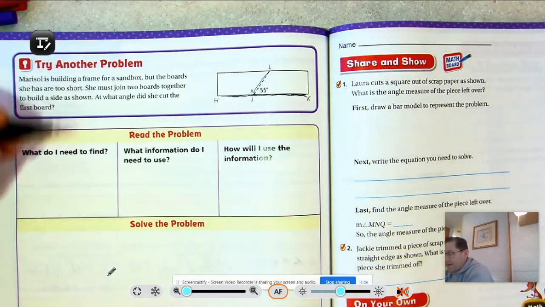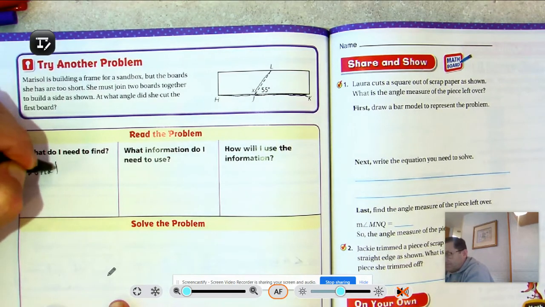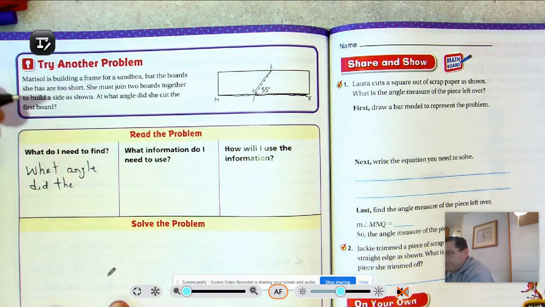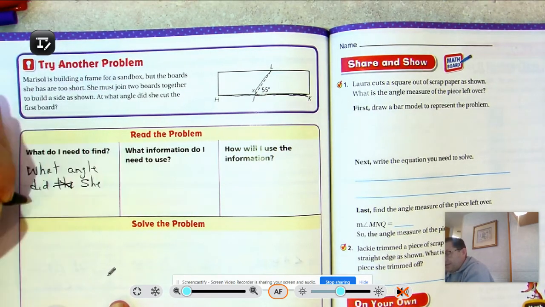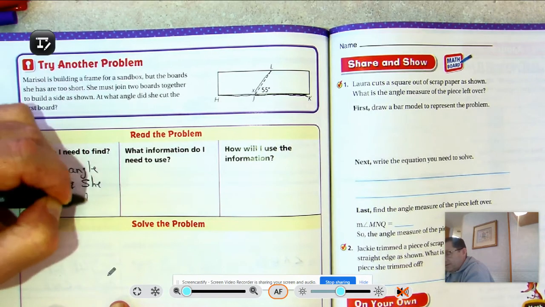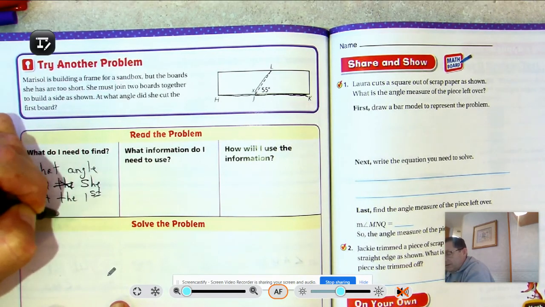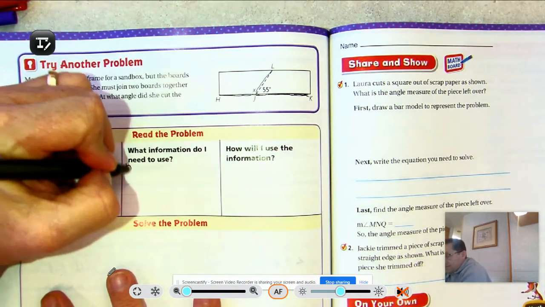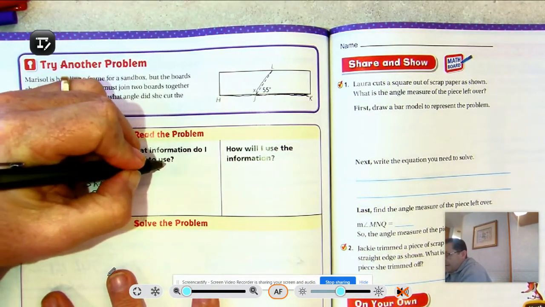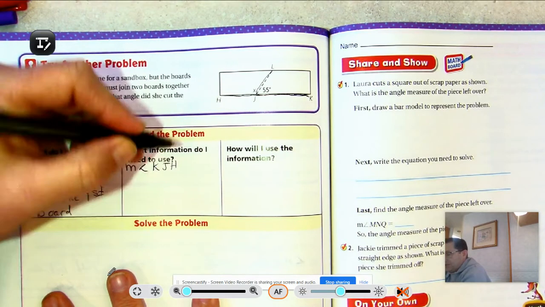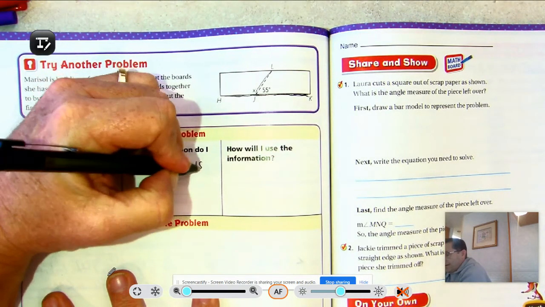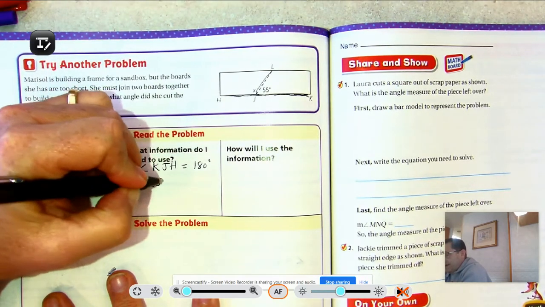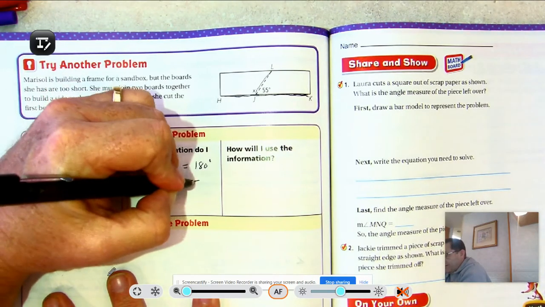So what do I need to find? What angle did she cut the first board? What information do I need to use? That the measure of angle KJH is 180 degrees, the measure of KJL is 55 degrees.